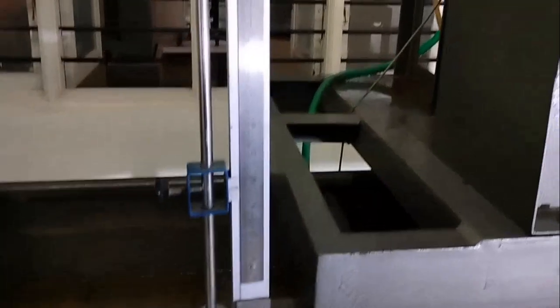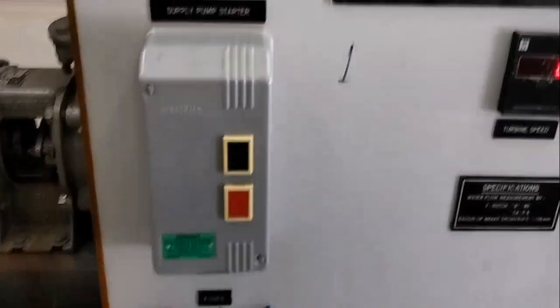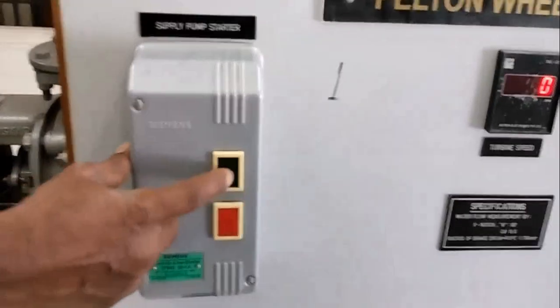First, initially we have to set this needle to the water level. Later, once the water is coming, at that time we have to change this needle and note down the scale, and that reading we should note. Okay, now I am going to start the pump.